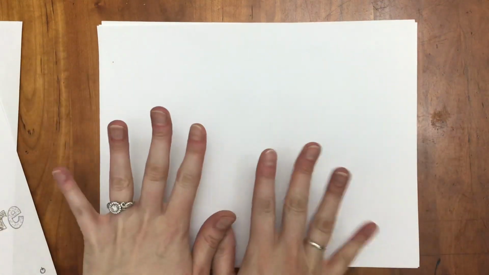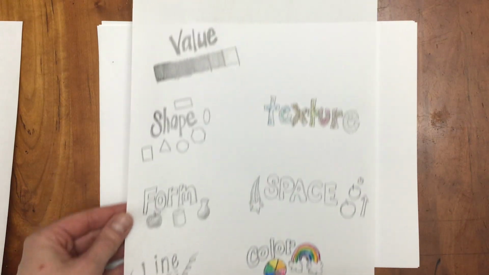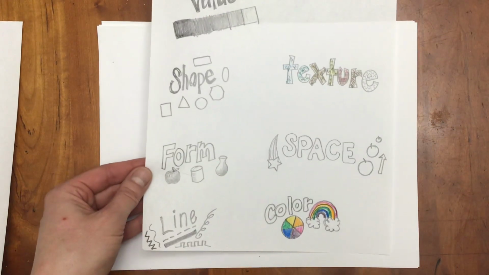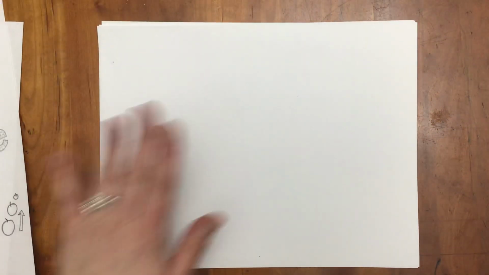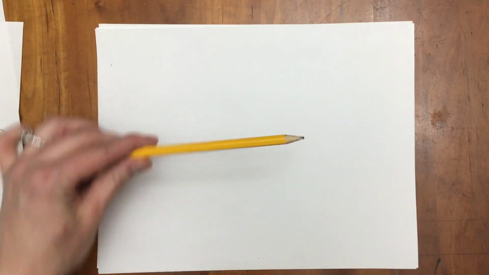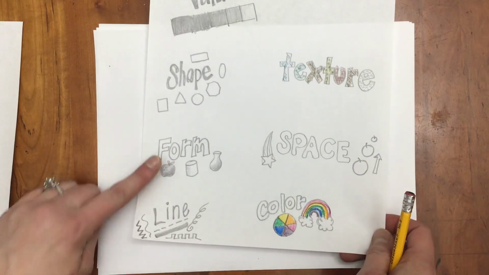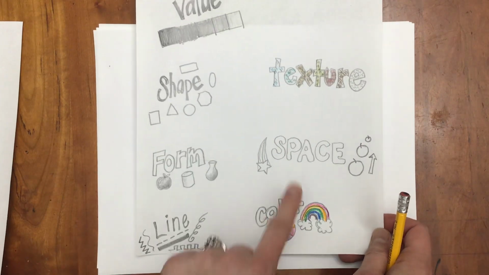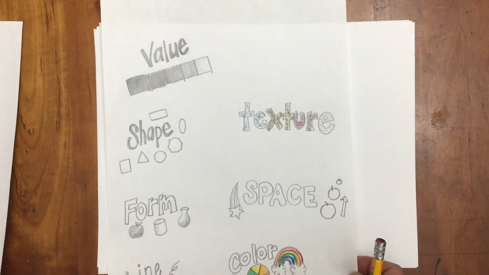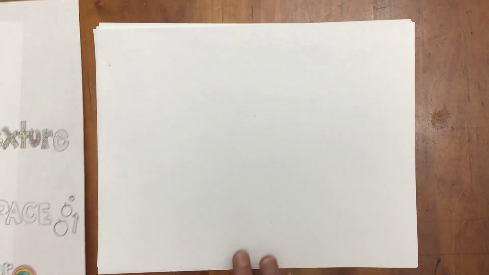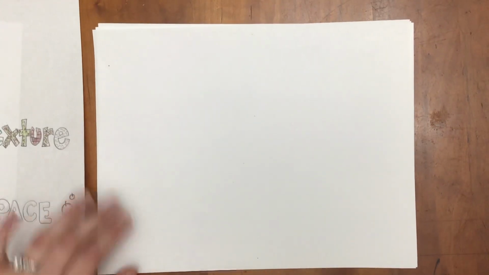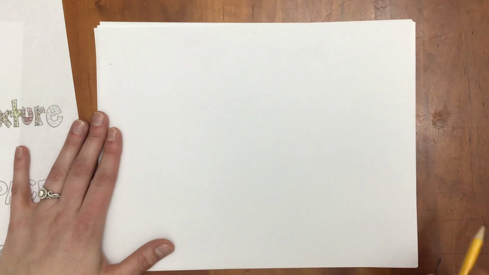Hello boys and girls! Today we are going to be using all of our elements of art to draw a picture together. All we need is a piece of paper and your pencil. We're going to be using value, shape, form, line, color, space, and texture today. So here we go. Your drawing never has to be perfect, and mine won't be either.